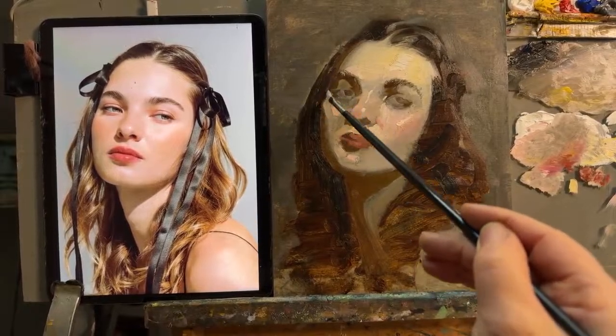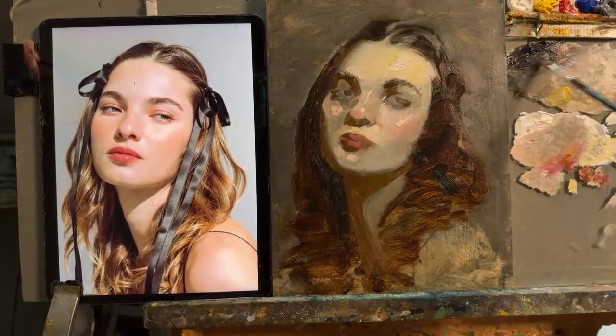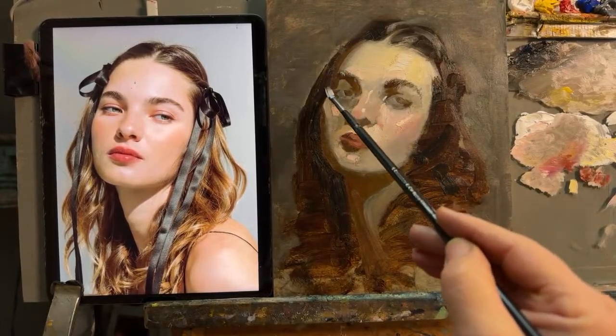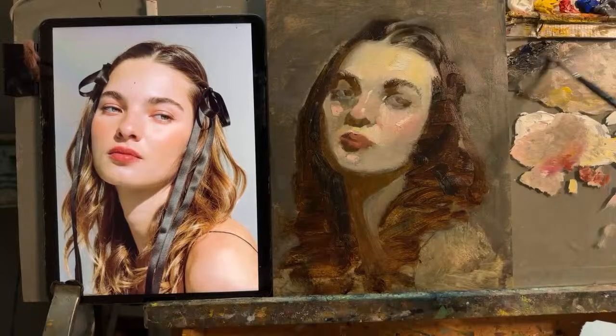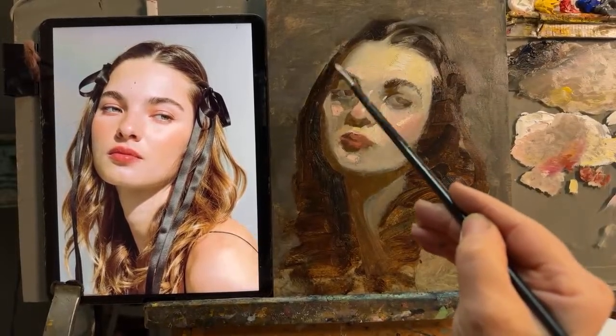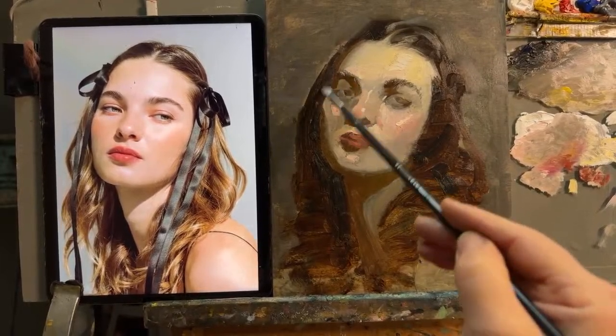But what the camera couldn't do then is use color, because of course it was black and white. And so there is a rush of painters that put color on a pedestal higher than the value.